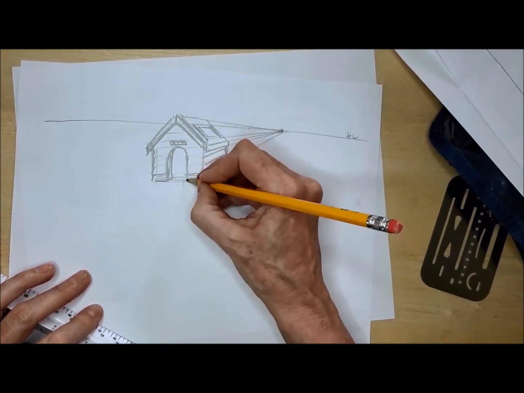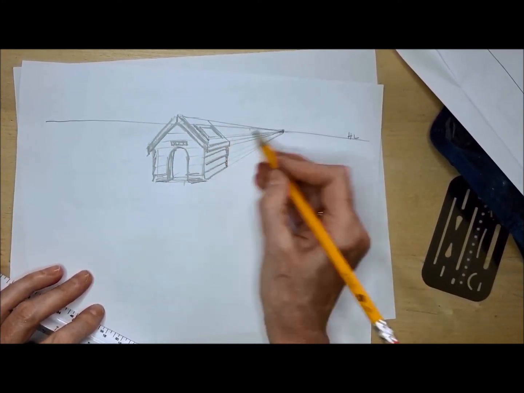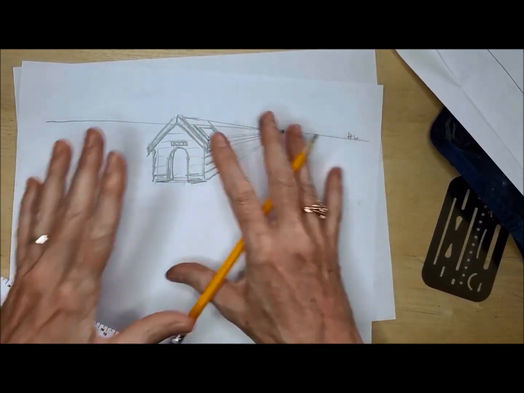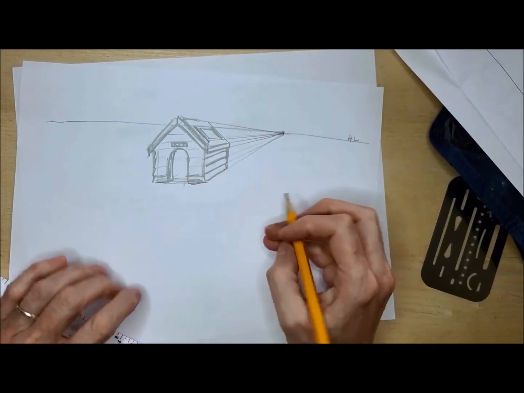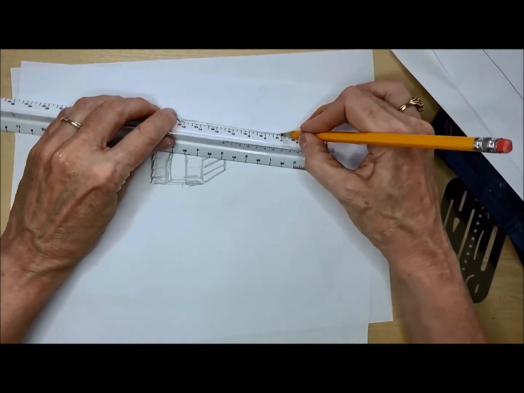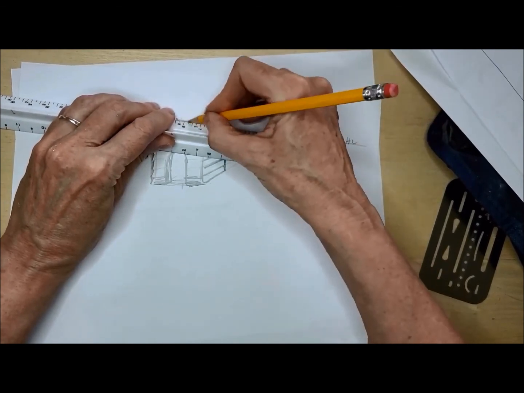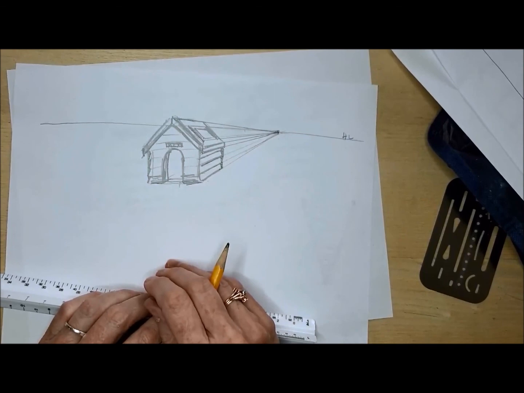This is our 1 point perspective. It looks more natural to the eye, but they take longer to do. We're not going to be doing a lot of perspective drawing in here. It's more of an artistic mode of drawing, so we don't do a lot because it does take a little bit more time.